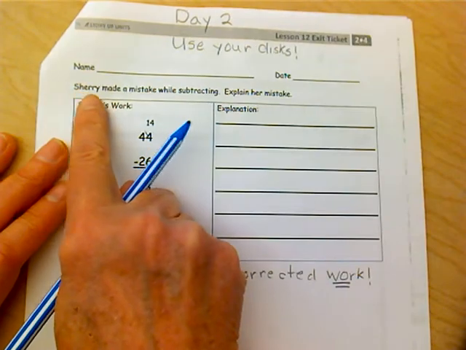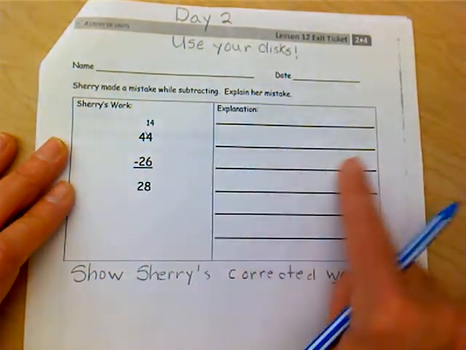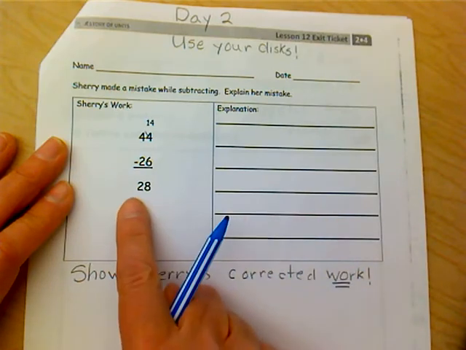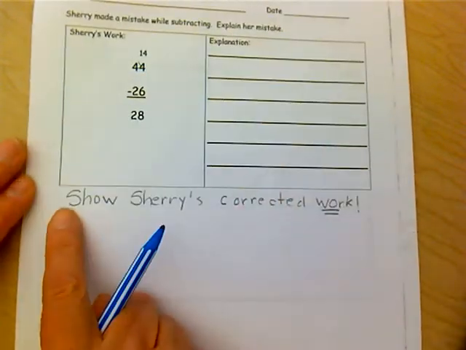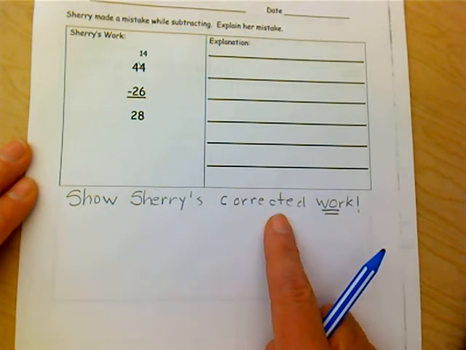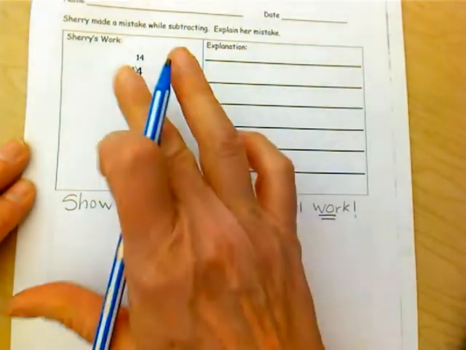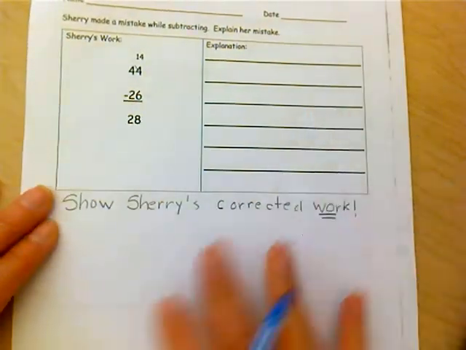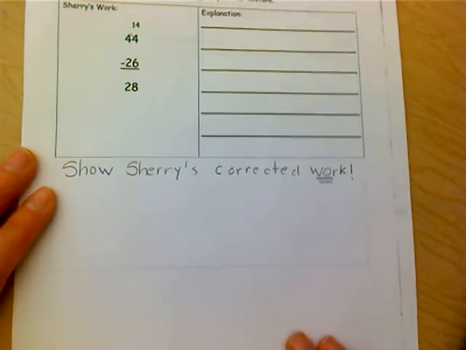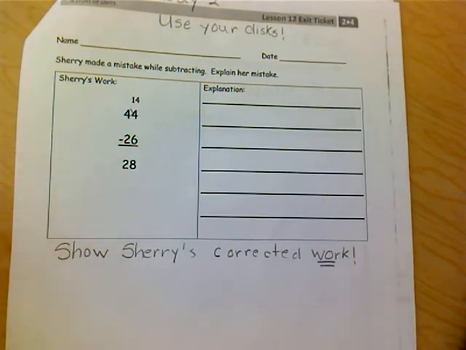So on this problem, you're going to find Sherry's mistake while she was subtracting, give an explanation as to where she made her mistake, because 28 is an incorrect answer. And then as an addition, we would like you to show Sherry's corrected work. What should it have looked like? So it's really a 2-part problem. What is her mistake with an explanation, and then showing us how she should have done that. And then of course you are going to send that to your teacher.